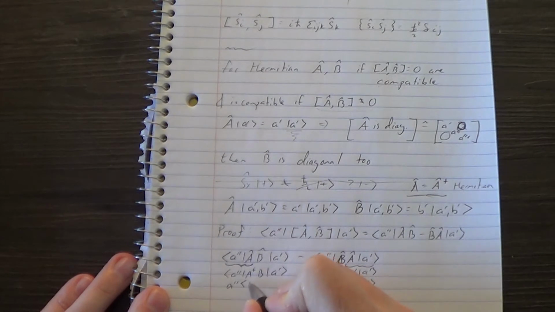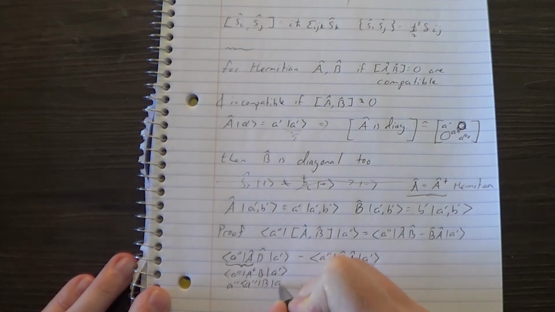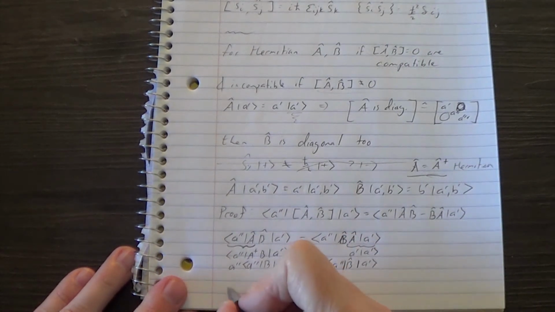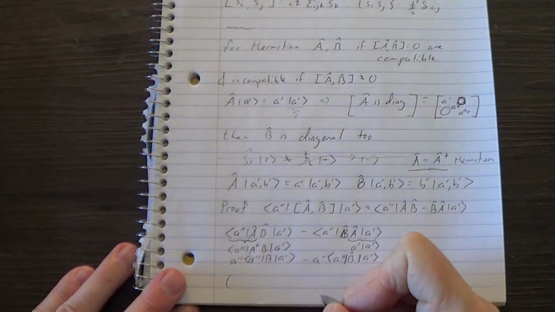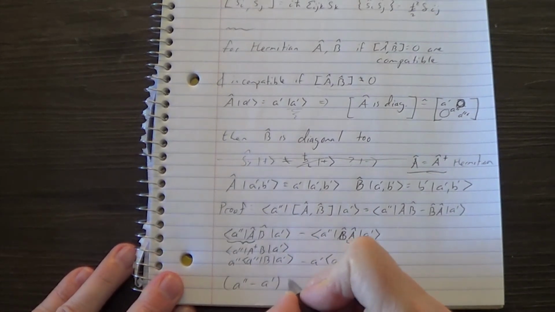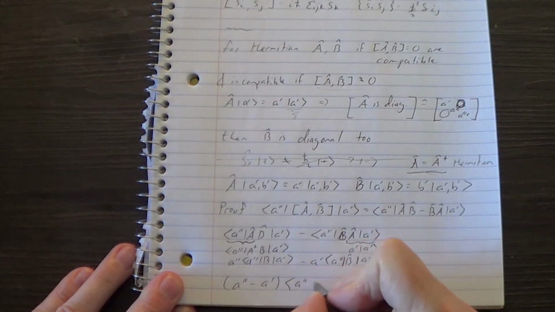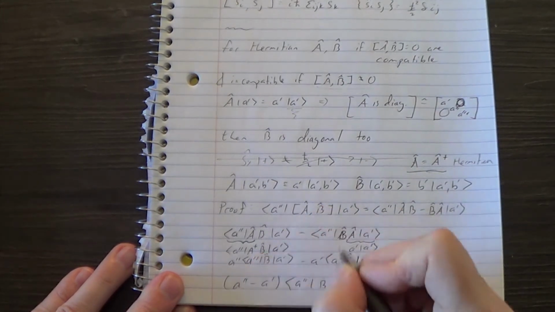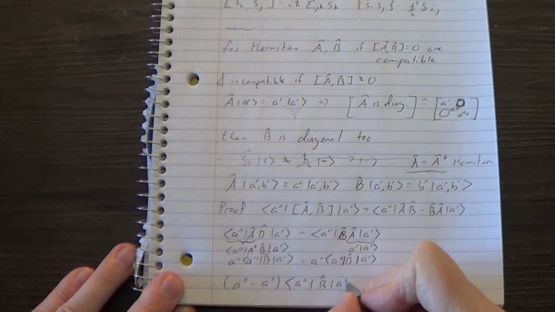So now A is gone, so I've got A double prime, the ket, B operator. I don't know why I'm writing so small. Okay, and now I can finish this: A double prime minus A prime. And I don't know if you noticed, but this, oops, little hat, it needs a little hat there.